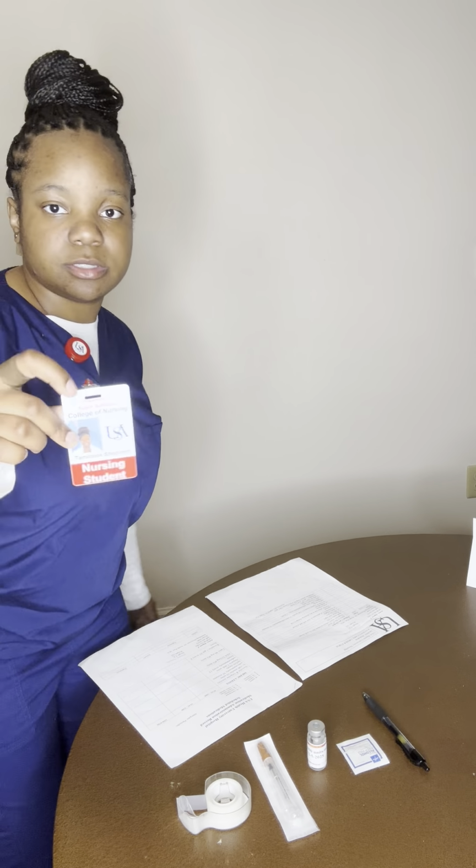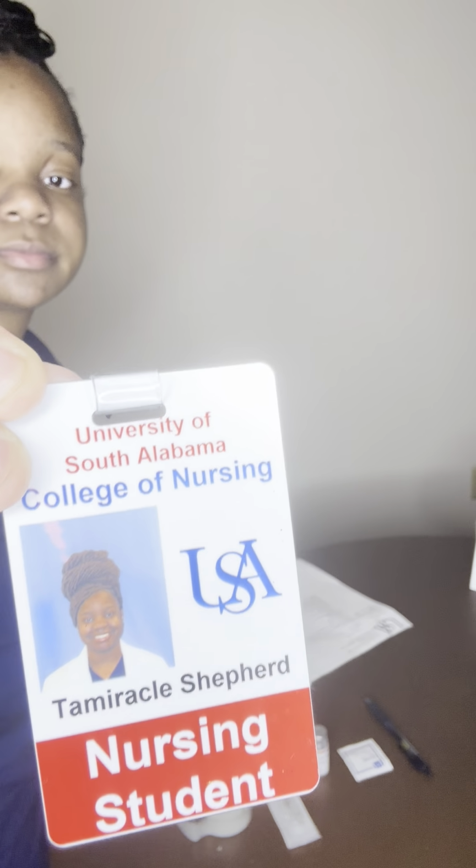So here's my badge. Now I'm going to scan the room.